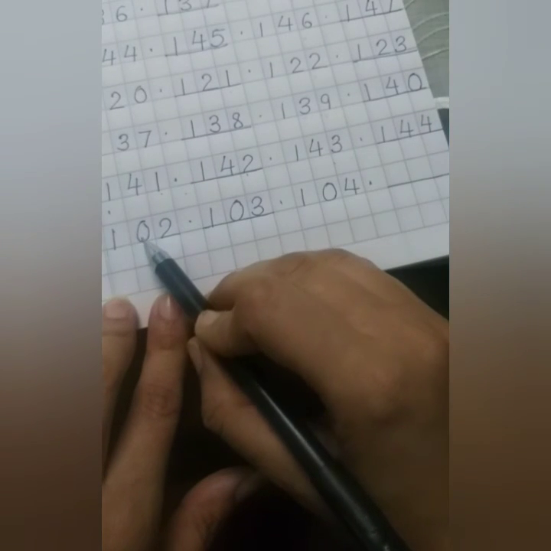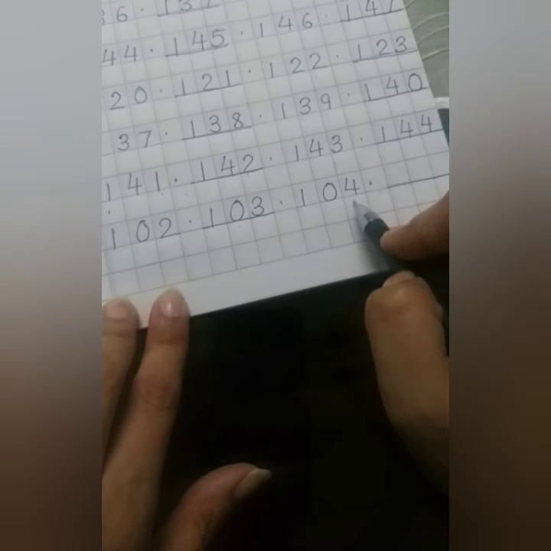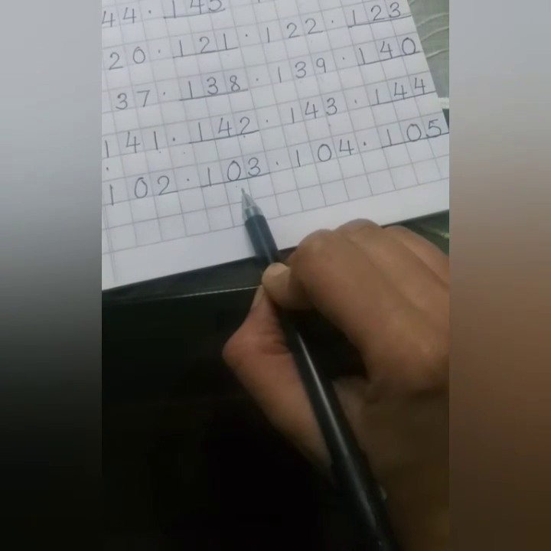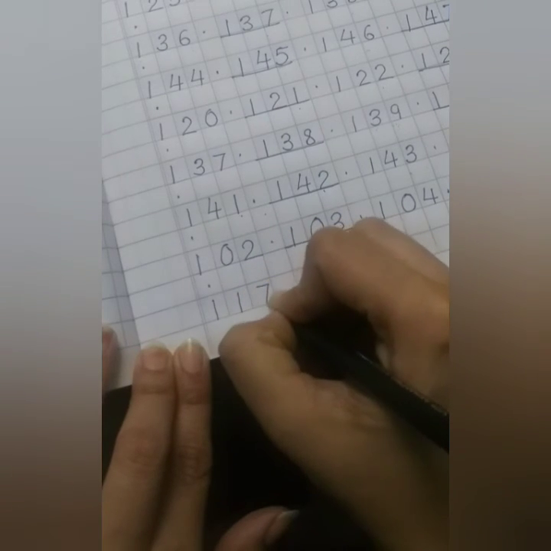103. 102, 103, 104. Children, what comes after 4? 5. So 1, 0, 5. 105. 102, 103, 104 and 105. Now leave the block, next block, and be ready for the next number that I am giving you. That is 117. 1, 1, 7.